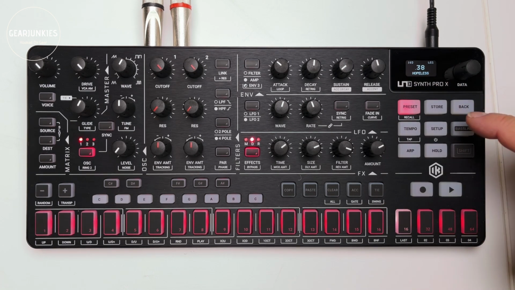There's a small display here which you can use to select presets, store them, and it also jumps to the parameter that you turn, so you can see the exact value in the display at all times. Various functions here to go over the setup, tempo, arpeggiator, etc.